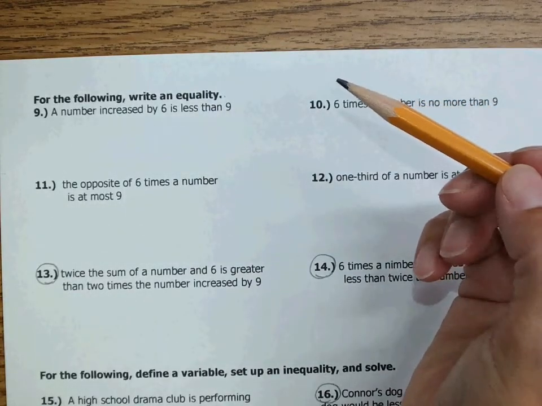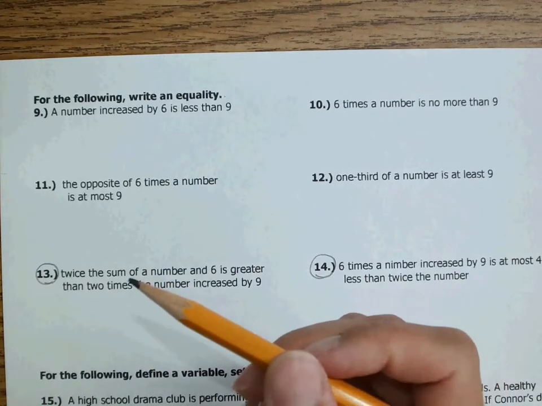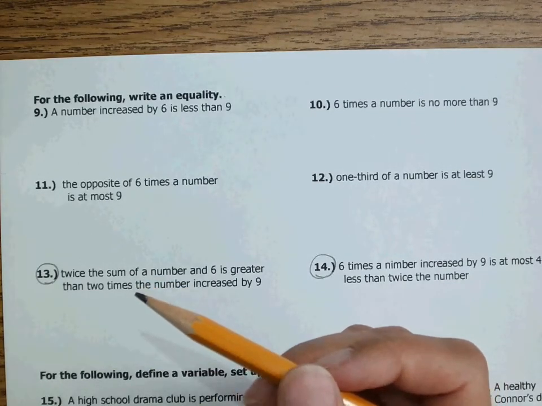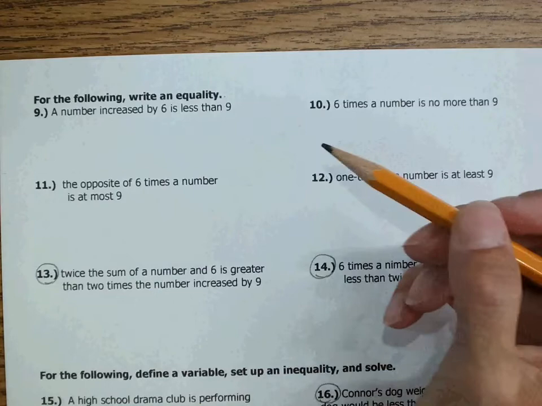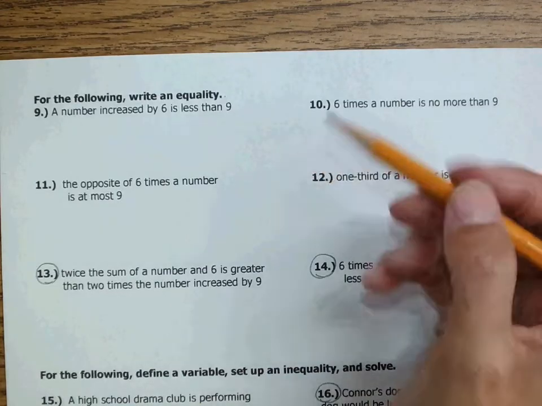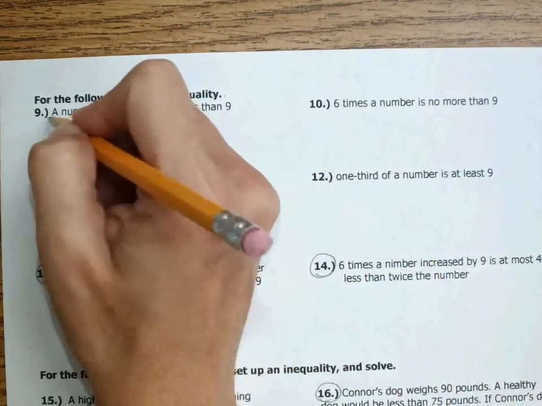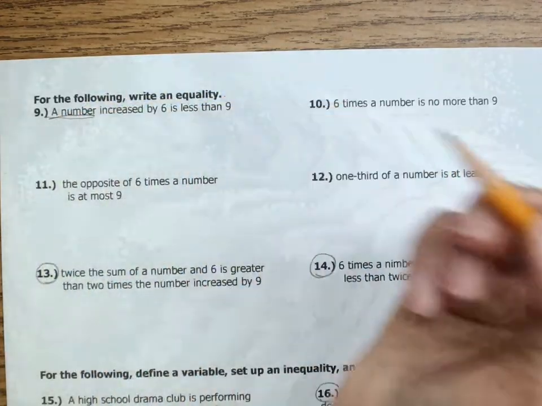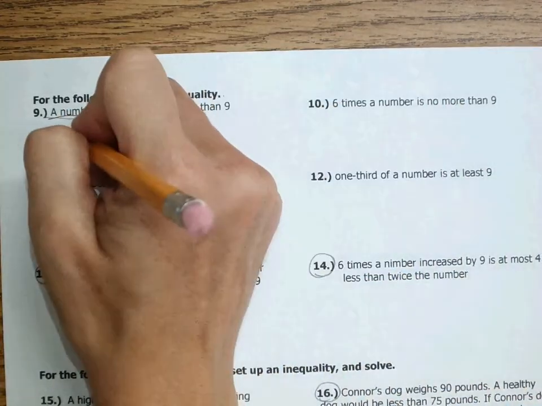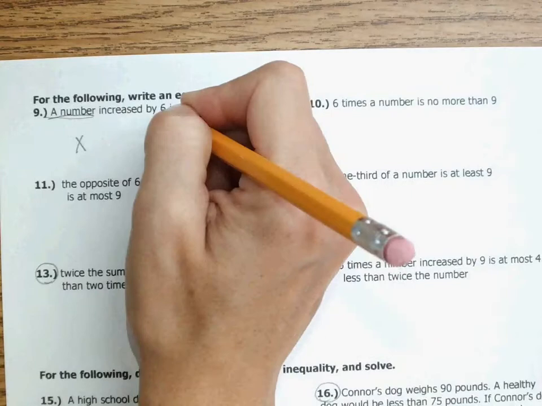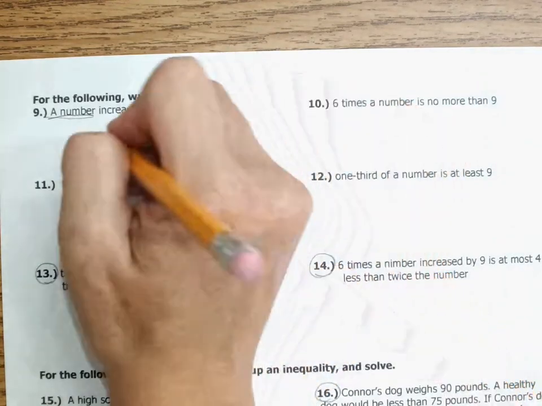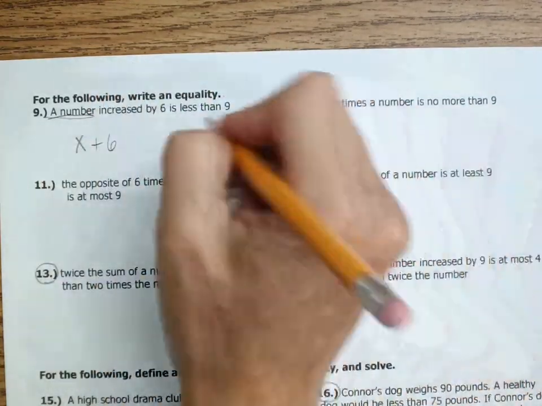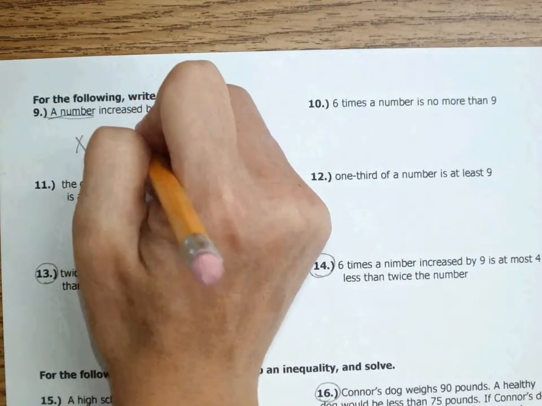So for this one, what we're going to do is any variable, when they talk about number, you can use any letter. So I'm going to start with x. Increased by 6, so plus 6, is less than 9.